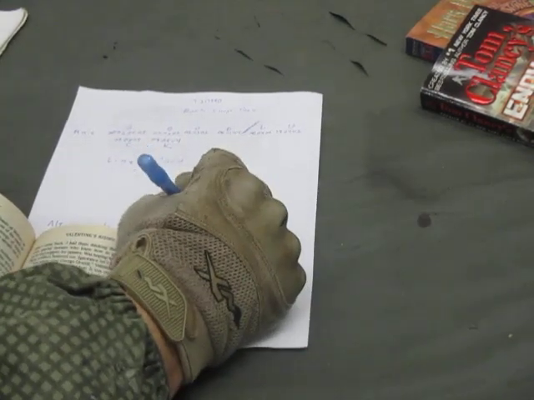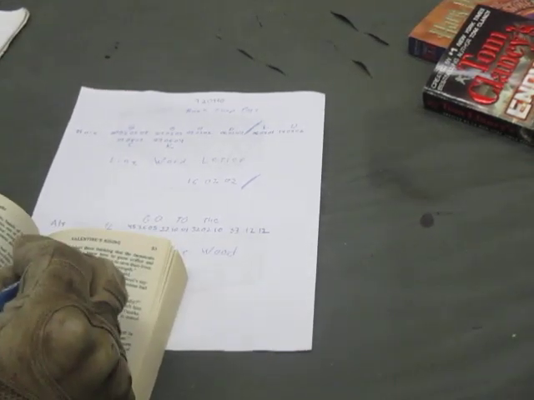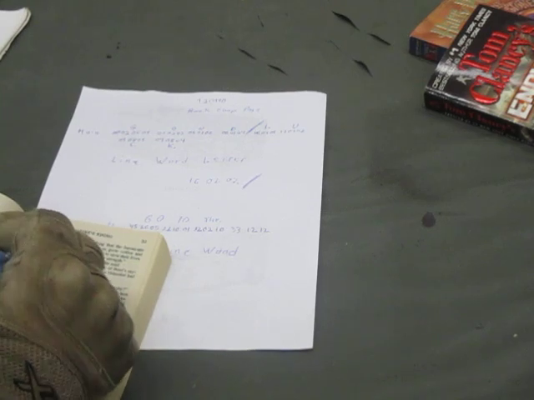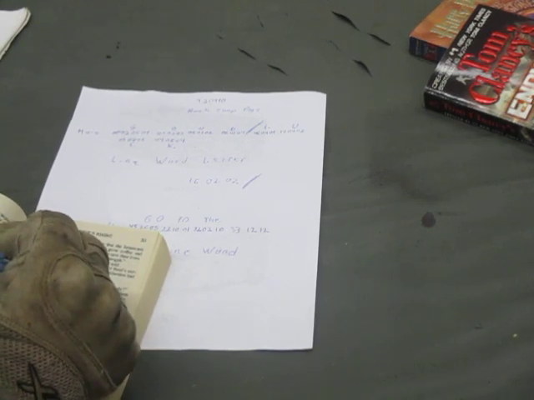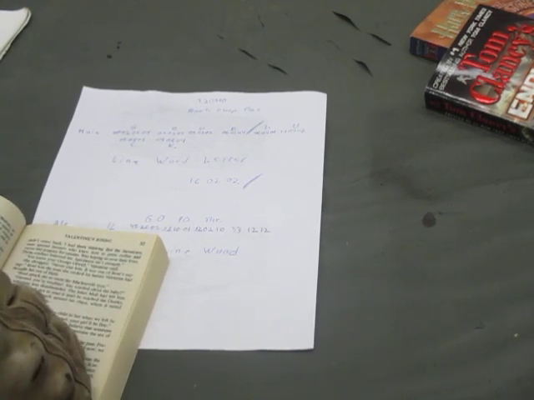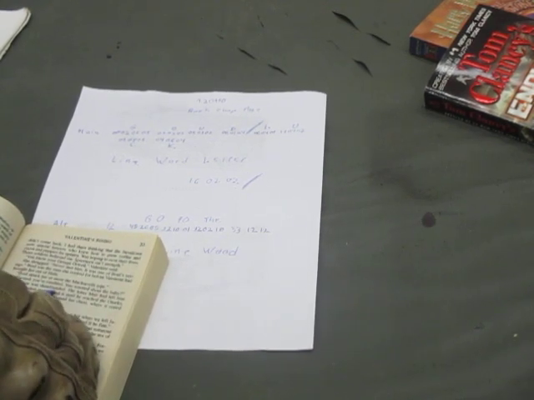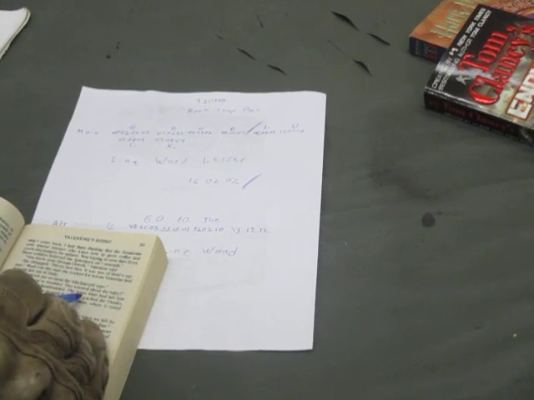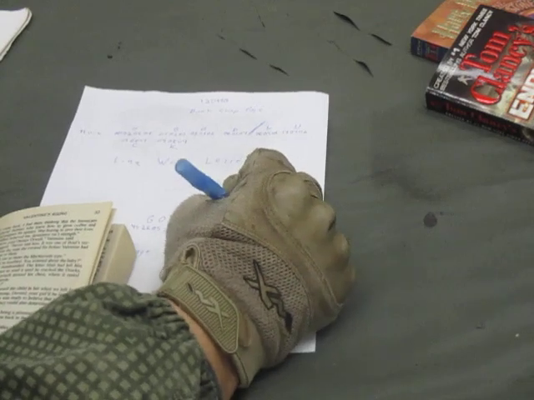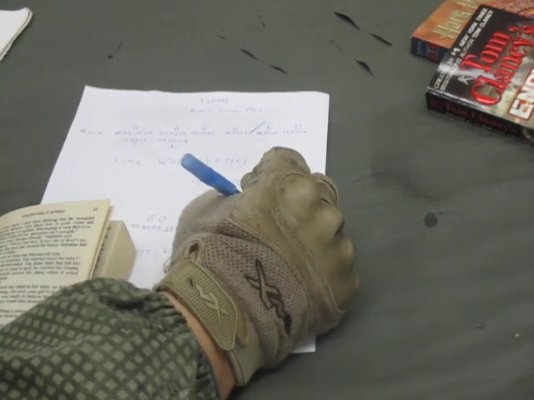The. Then page 33, line 12, word 12. 1, 2, 3, 4, 5, 6, 7, 8, 9, 10, 11, 12. Message is, go to the Ozarks.